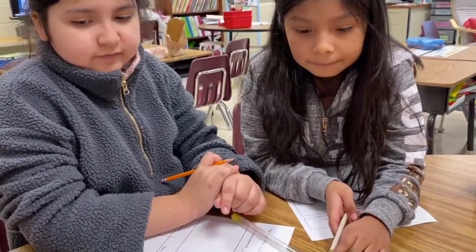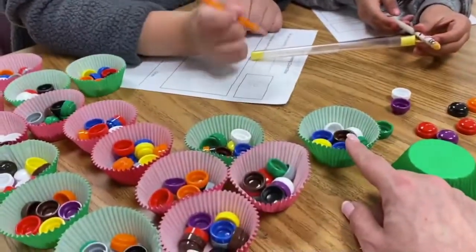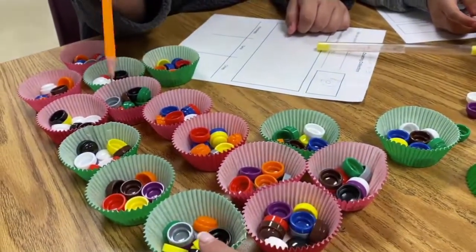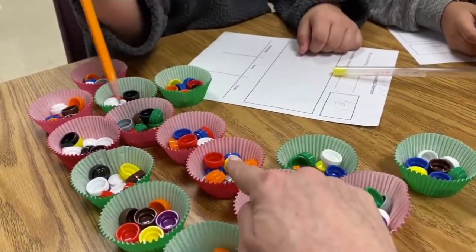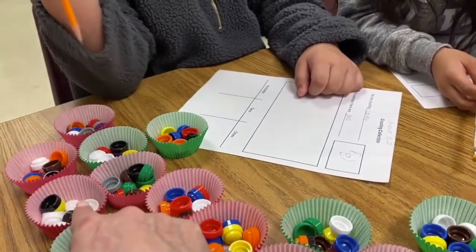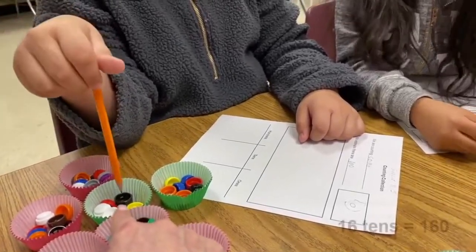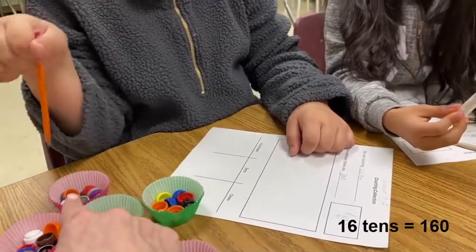You want to count by tens? 100. Let's count by tens. 10, 20, 30, 40, 50, 60, 70, 80, 90, 100, 110, 120, 130, 140, 150, 160.